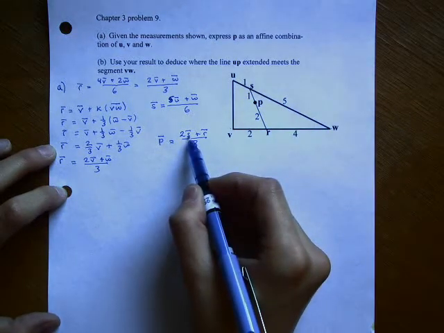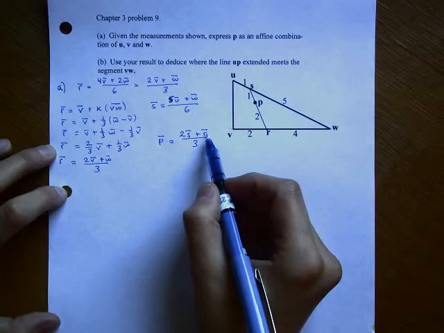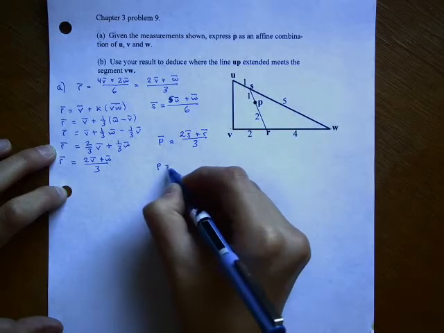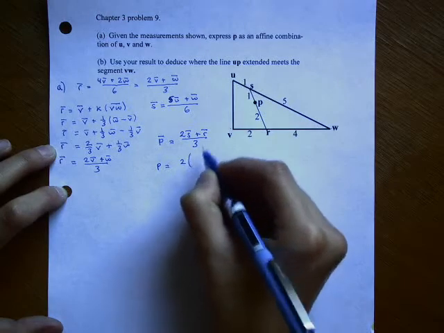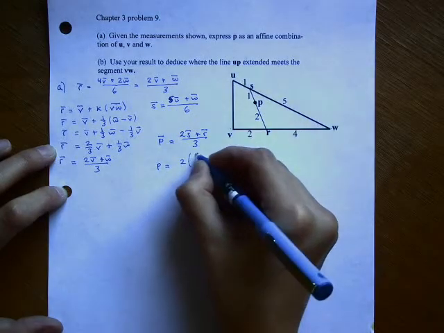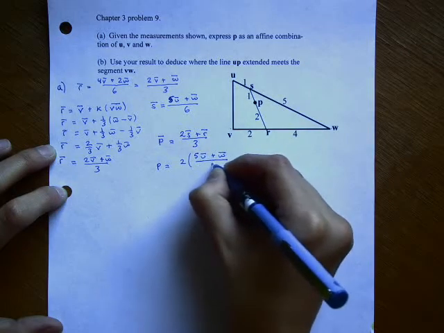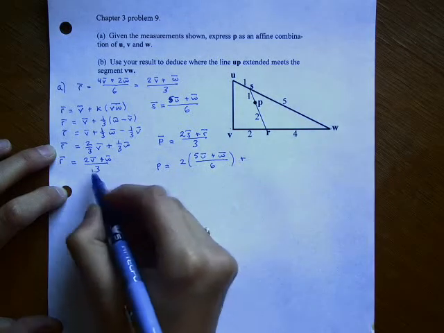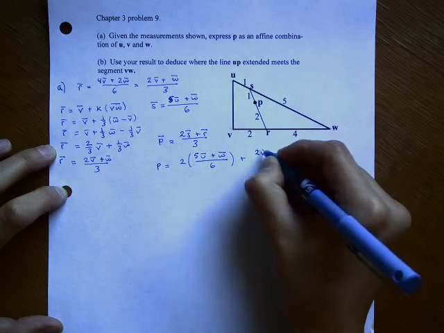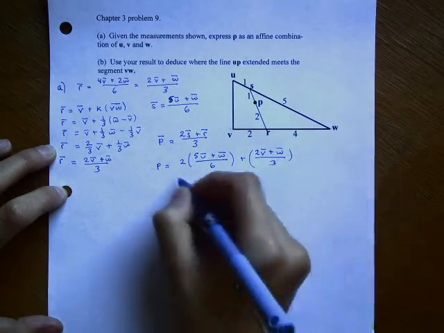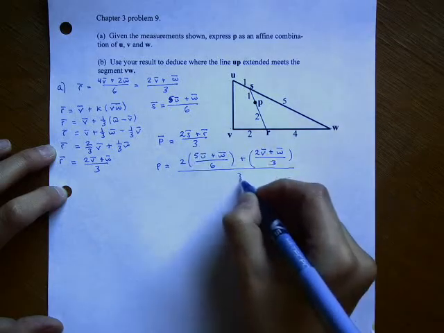Now we know our S and R in terms of U, V, and W, so we're going to sub those two in now. So we have 2 times S, which comes from up here, and then we have our R, which comes from over here, and that's all over 3.